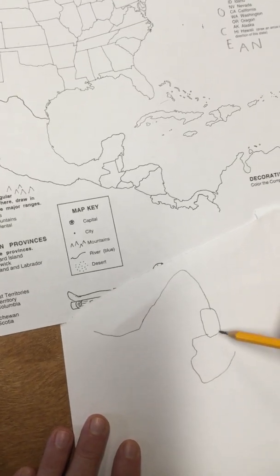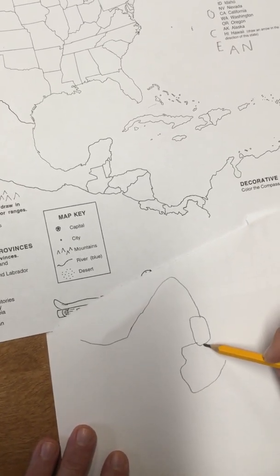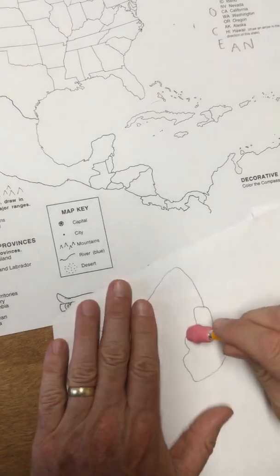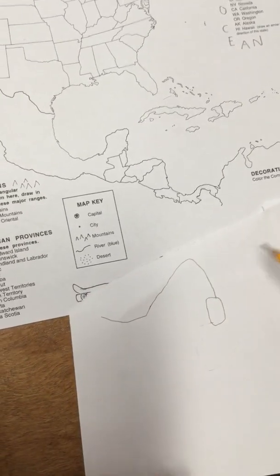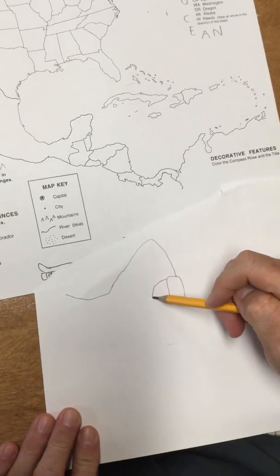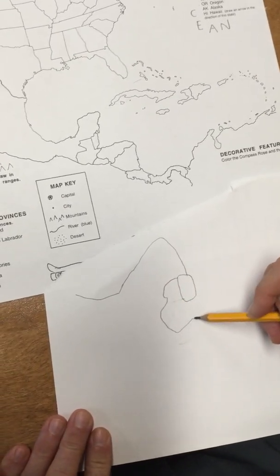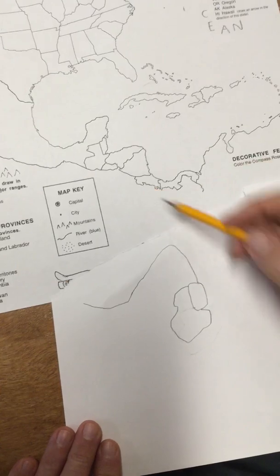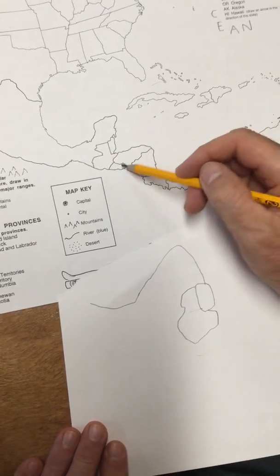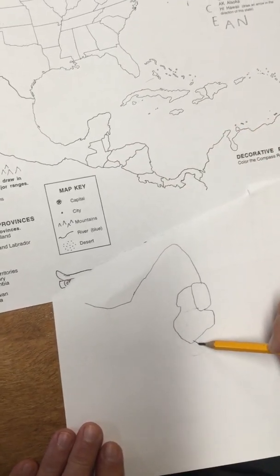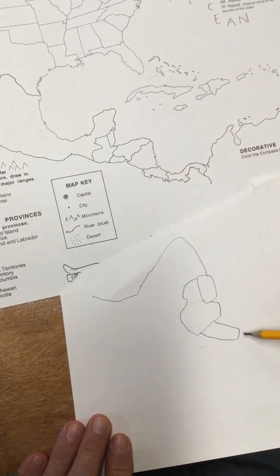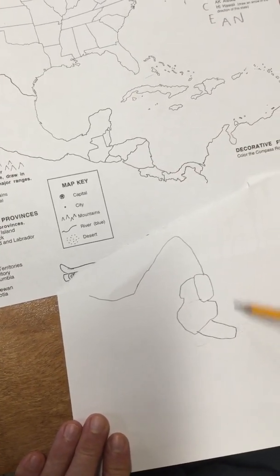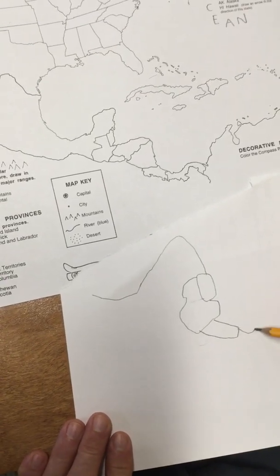Let's see, it kind of goes actually like this. Whoops. I know what I did wrong. Okay, you got the country that comes out like this. Okay, then you've got, that was that one. And you've got a small one along the coast. And you've got that bigger one over here.